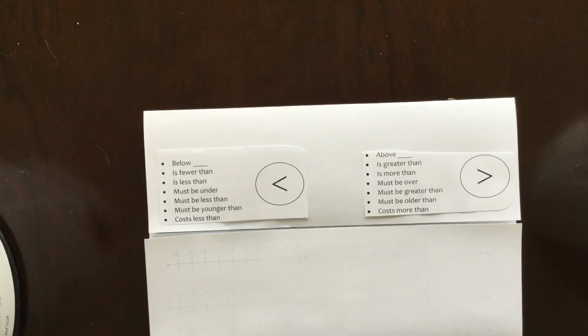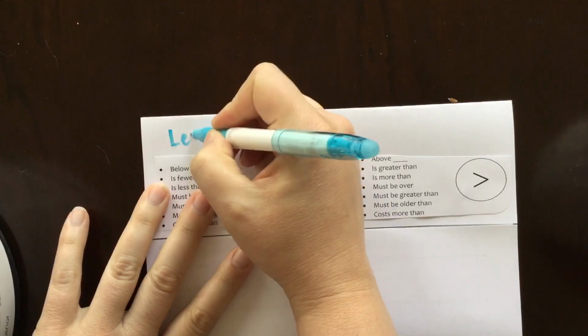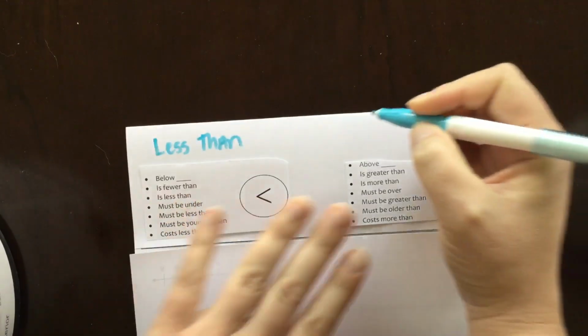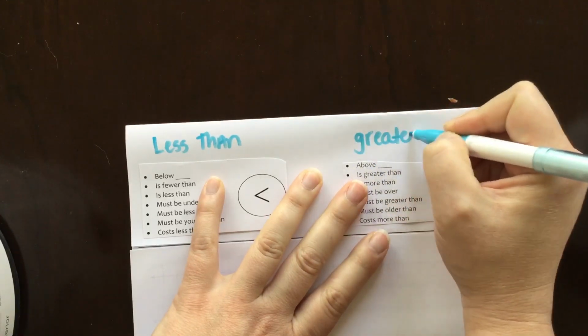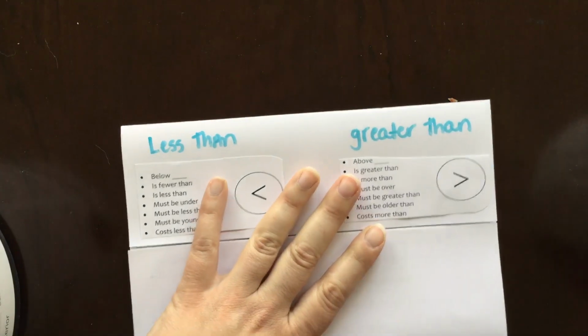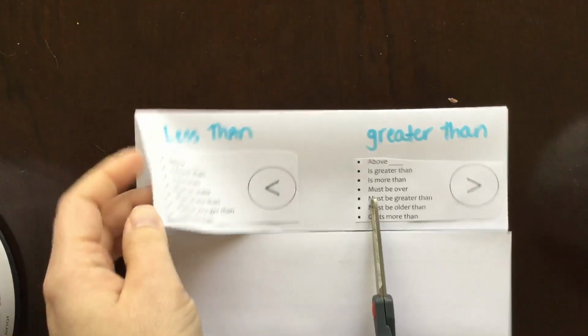And then I'm going to be labeling those as well. And then I'll take scissors and do just a little cut down the center.